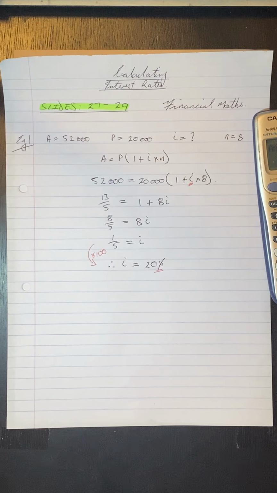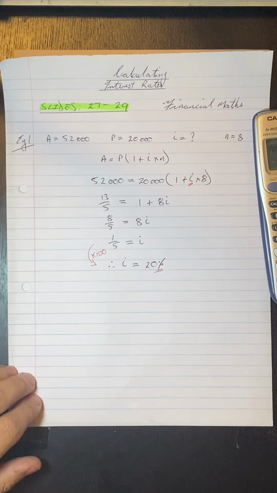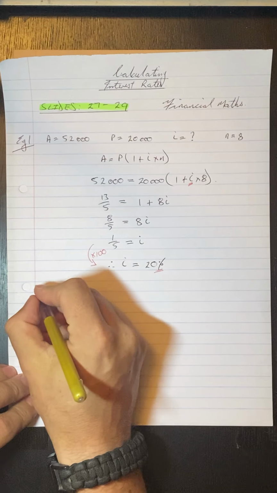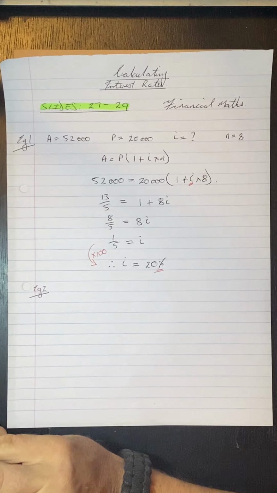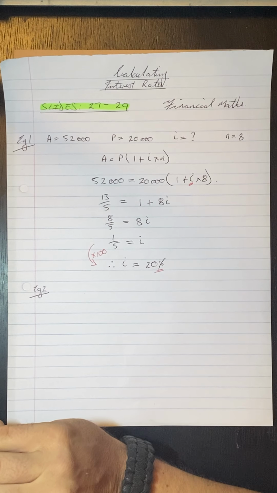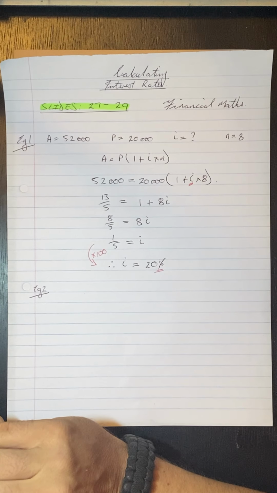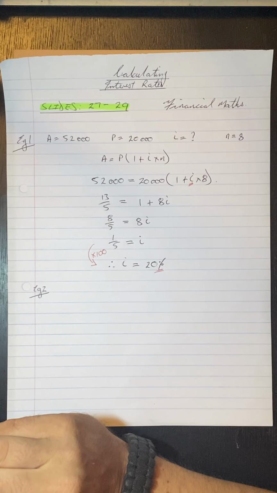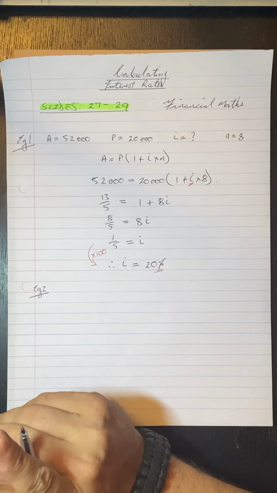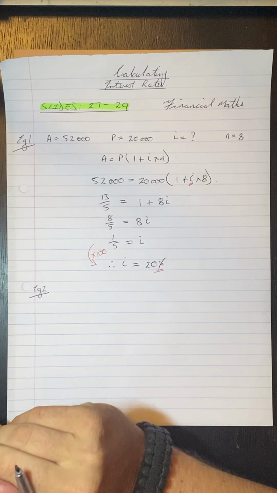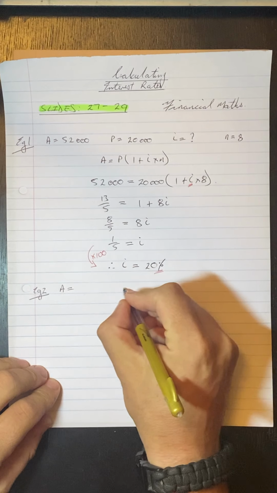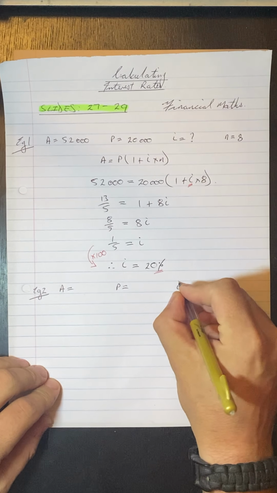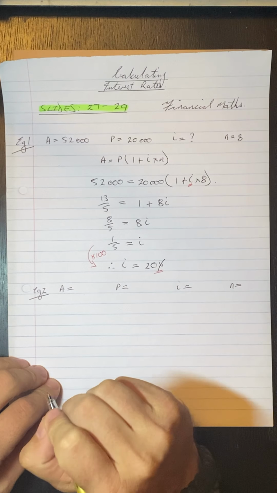Okay, so if we look at example 2, I think I'll be able to fit it on here. So example 2, they're saying to us 4,250 Rand is invested on the stock exchange for 6 years and grows to 14,740 Rand. Determine the compound interest rate earned by the investment. So now we're dealing with compound interest. So A is equal to, P is equal to, I is equal to, N is equal to.